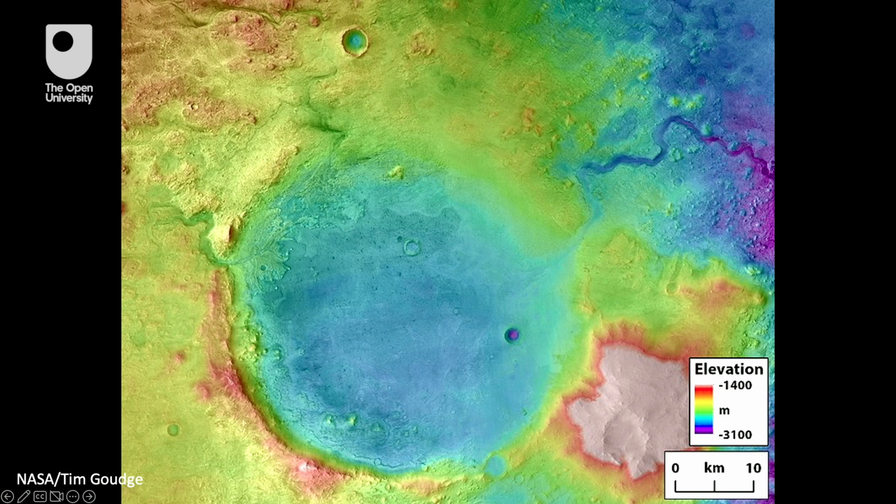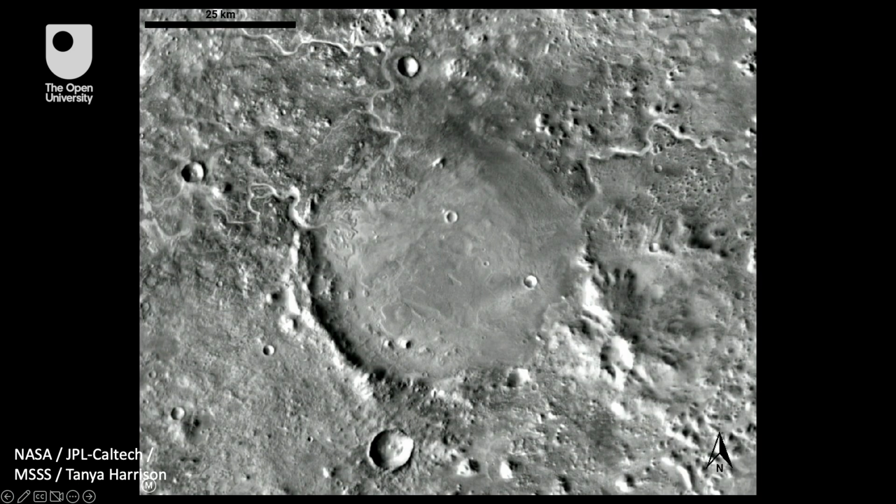Let's take the altimetry away and start looking at the image mosaic. So the next slide, I think, is pretty much the same view, slightly bigger area. And we can zoom in with the next slide.